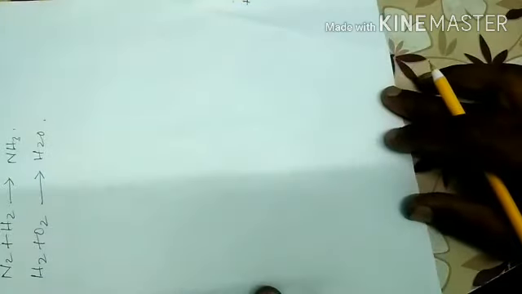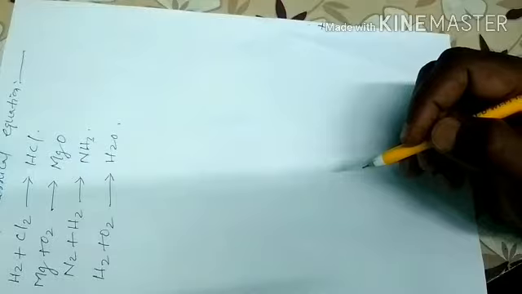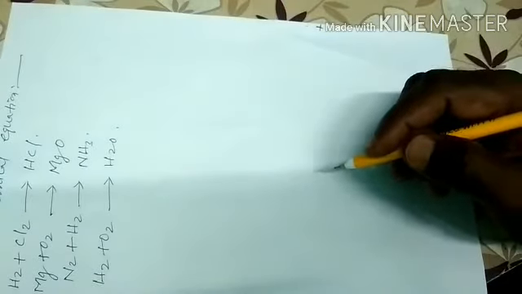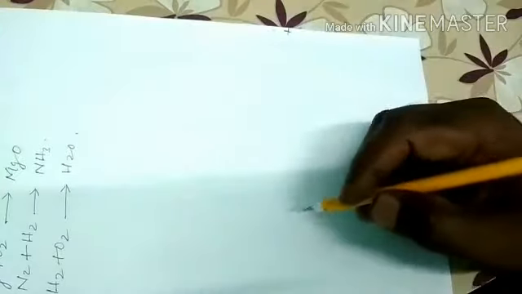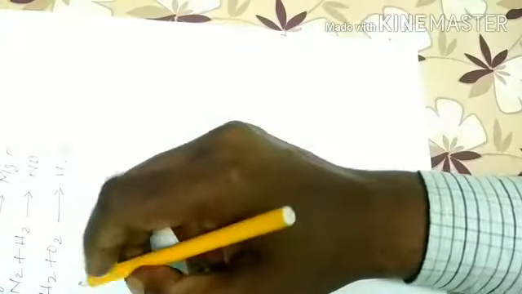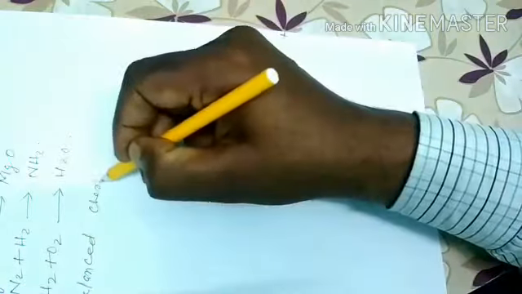Then that type of equation is known as a balanced chemical equation. With the help of all the above four examples we can write the equations in the form of balanced chemical equations.